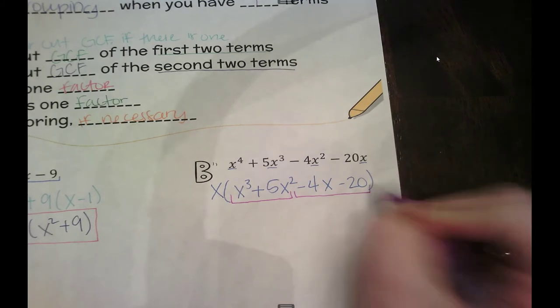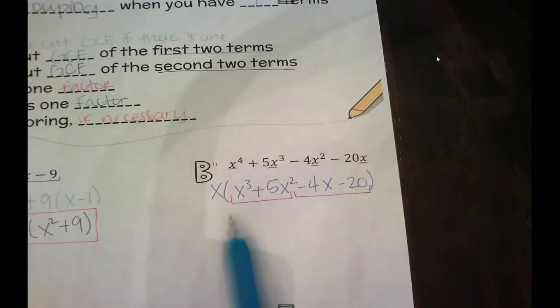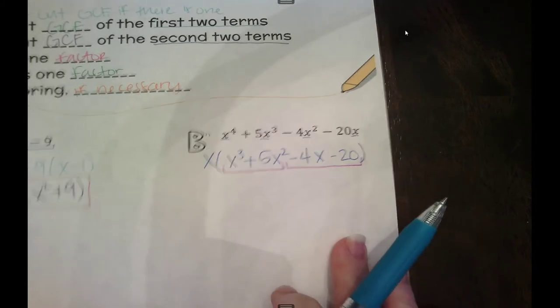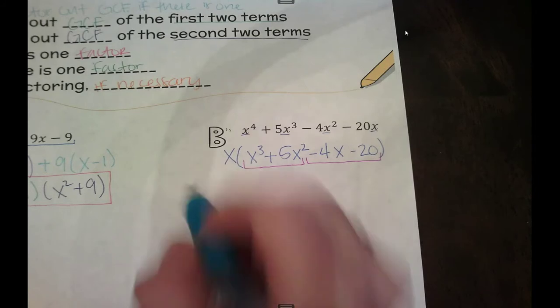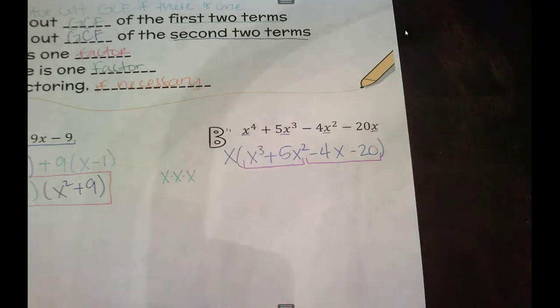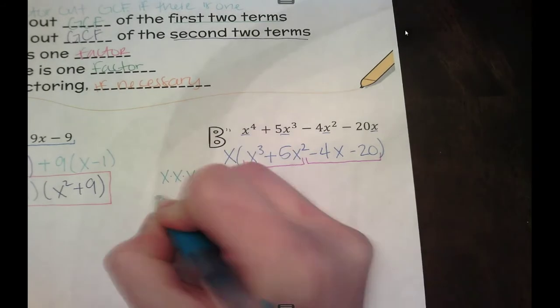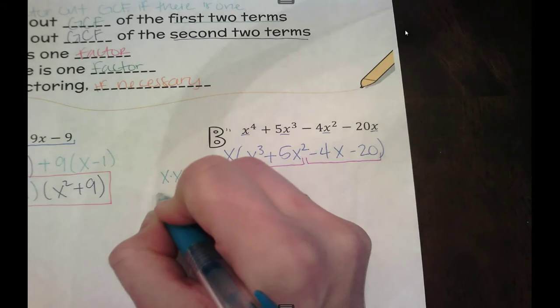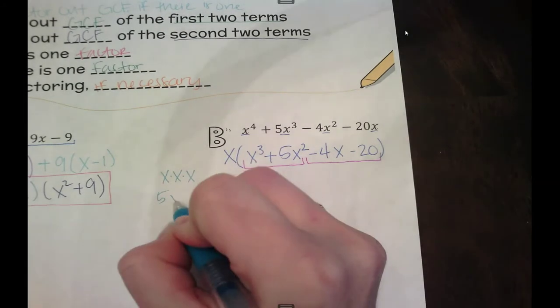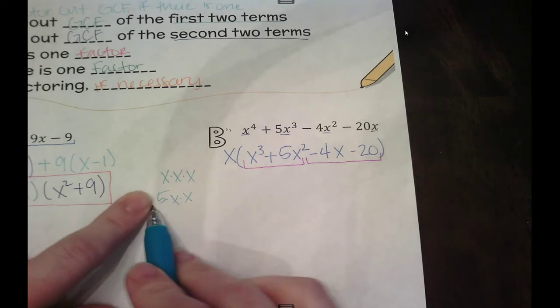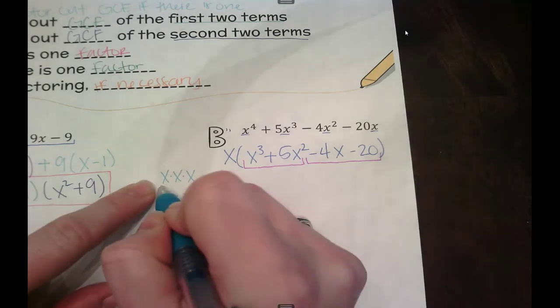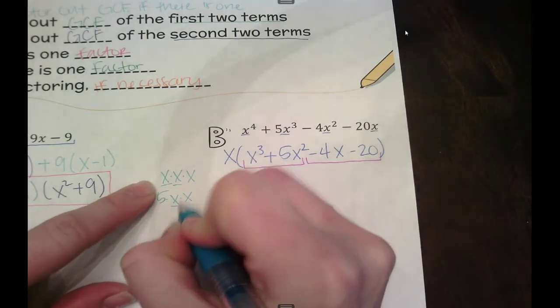So we're splitting this up. We're going to factor out our GCF here. Some of you can already see what the GCF is going to be, but I'm going to write it out here to the side. So we've got x to the third, that's 3 x's. And we've got 5, only factors of 5 are 1 and 5, times x times x. So what do they have in common? They don't both have a 5, so that's not common. They've got an x here and an x here.